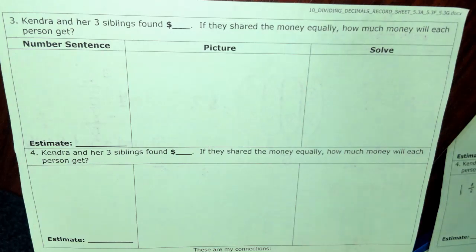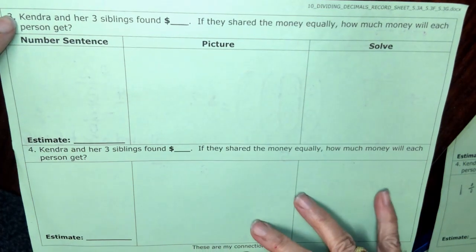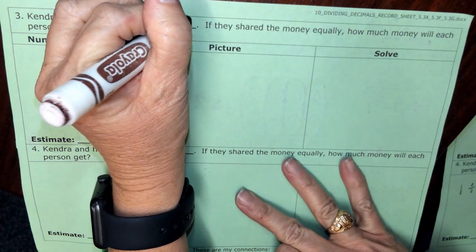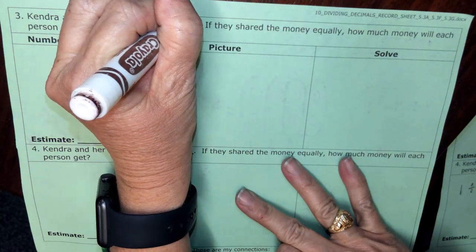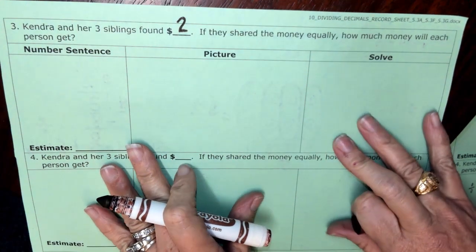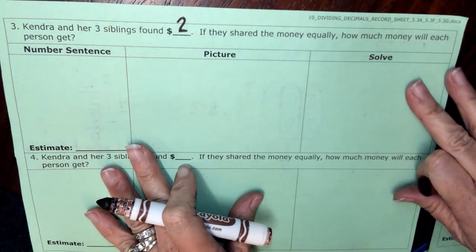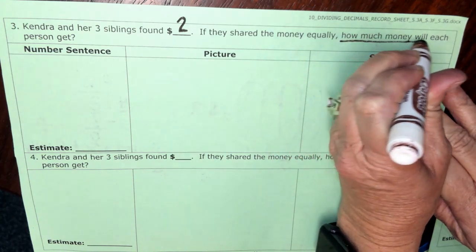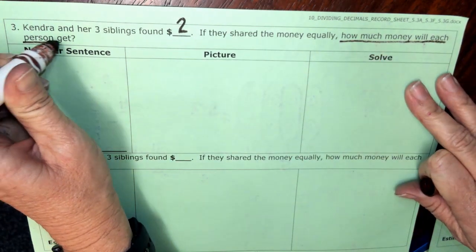Right, so on number 3 we have Kendra and her 3 siblings found, and we're going to put in $2. If they shared the money equally, how much will each person get? So again, we're trying to figure out how much each person will get.